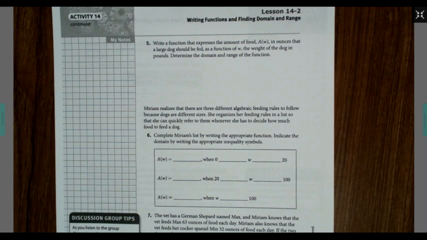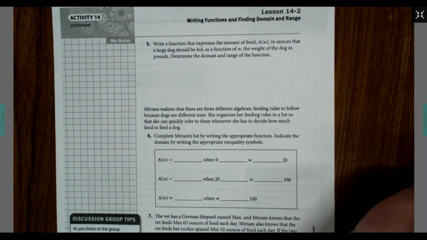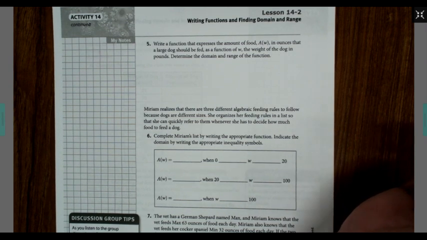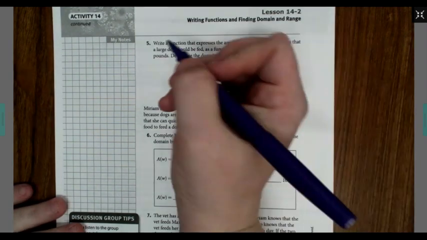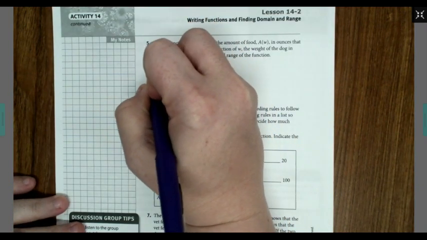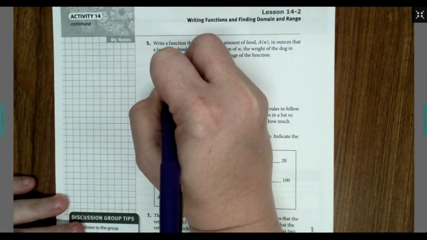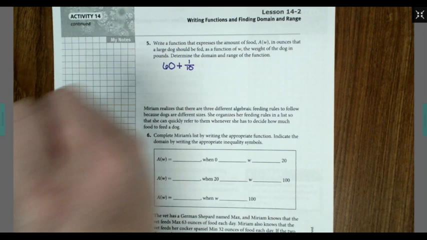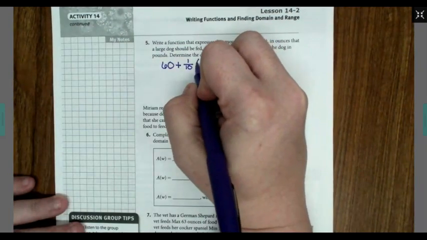All right. Number 5. Write a function that expresses the amount of food, A of W, in ounces that a large dog should be fed as a function of W, the weight of the dog in pounds. Determine the domain and range of the function. All right. So remember it said he's getting 60 ounces plus 1 ounce for every 10 pounds of additional weight.